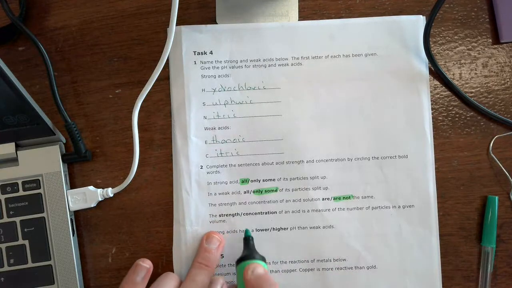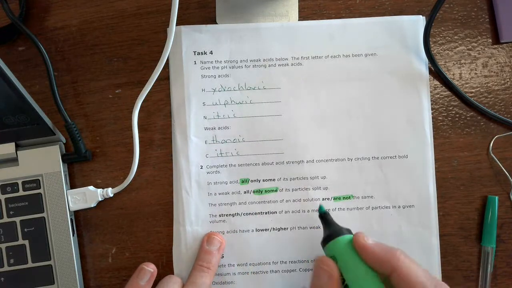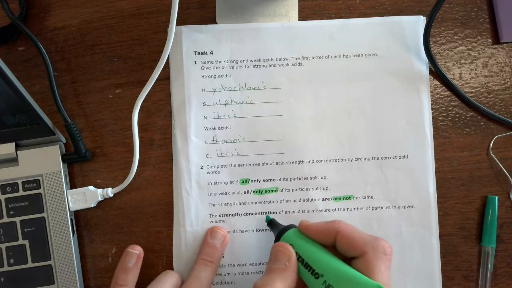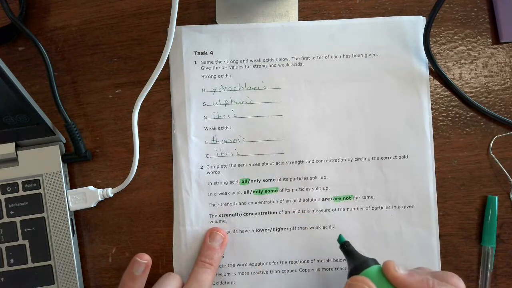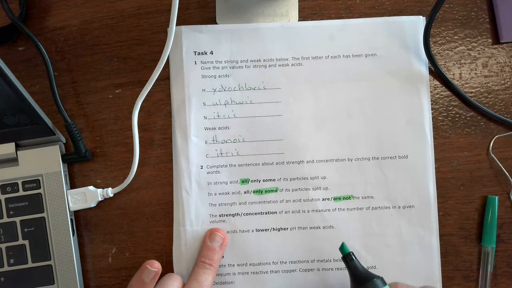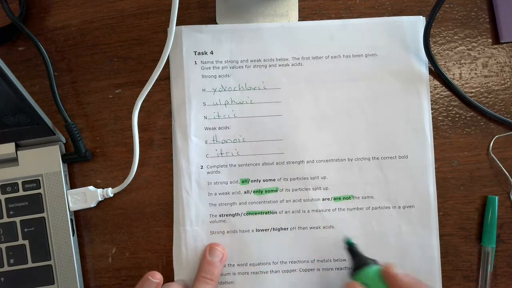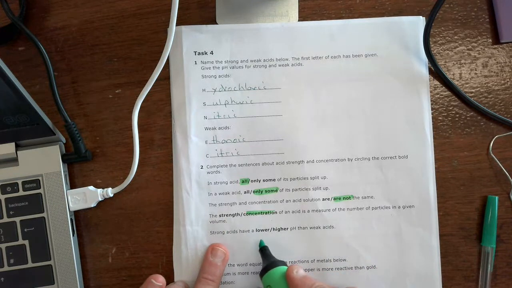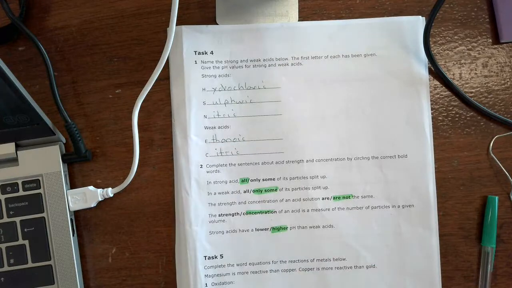Let's see. Right. The concentration is the measure of the number of particles in a given volume. The strong acids have a lower pH than weak acids.